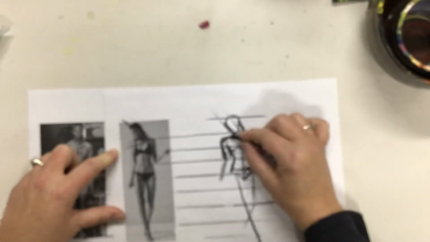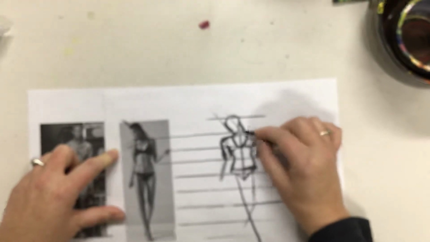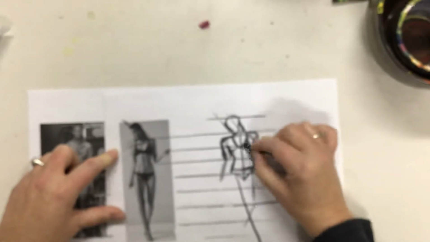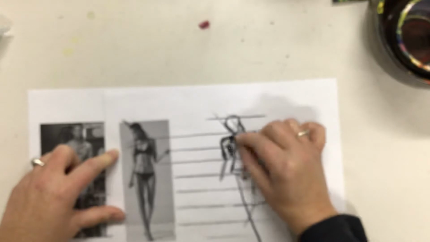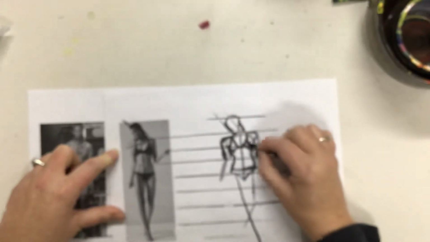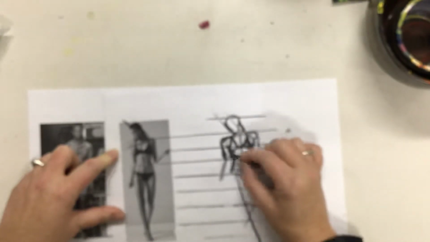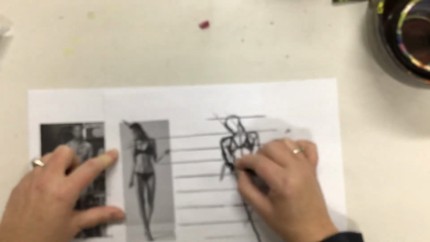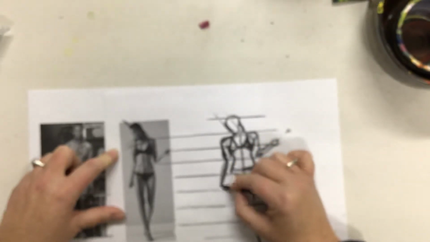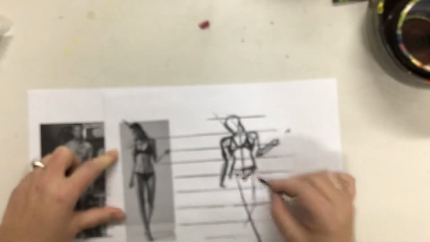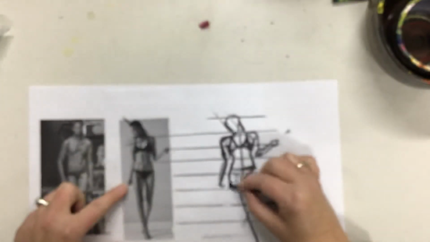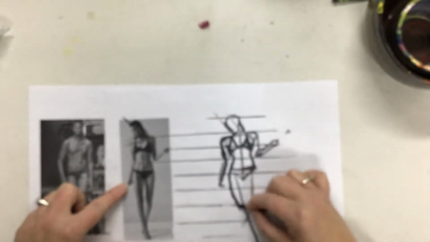She has these little trunks on. I can also add the curve of her suit up here. We don't see her elbow here. Her hand comes out in this direction, just past her hip. Down the curve of the leg.